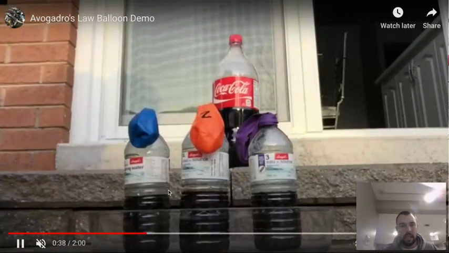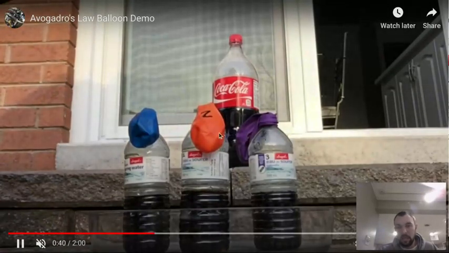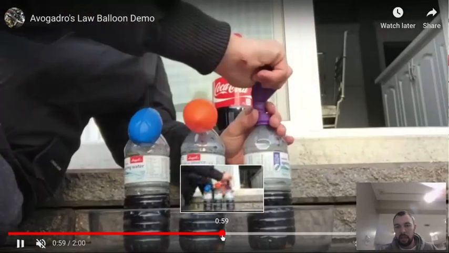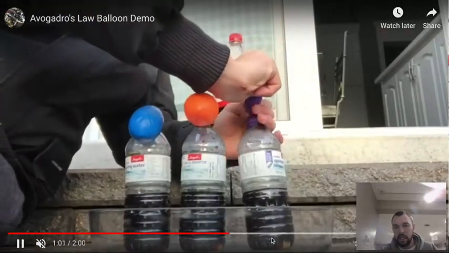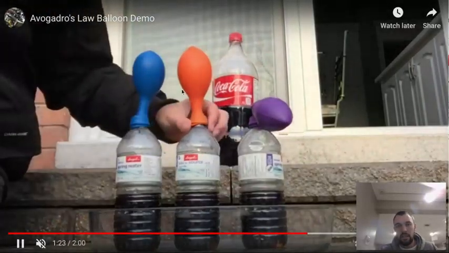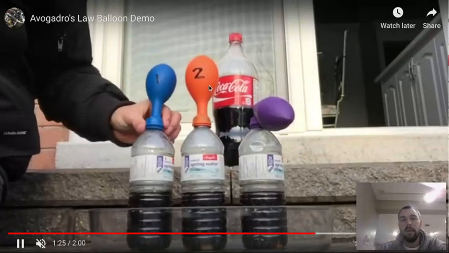This is 1 Mentos, this is 2, and then this one's going to have 3 Mentos. I'll skip ahead because it takes them a long time to get all 3 in there. But as you can see, the balloons start to blow up here.